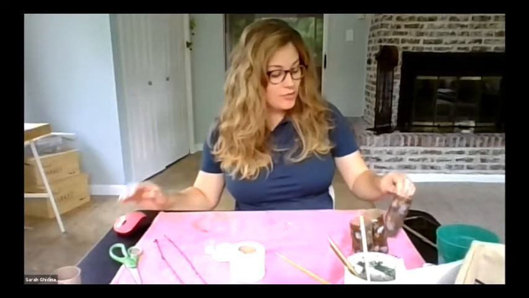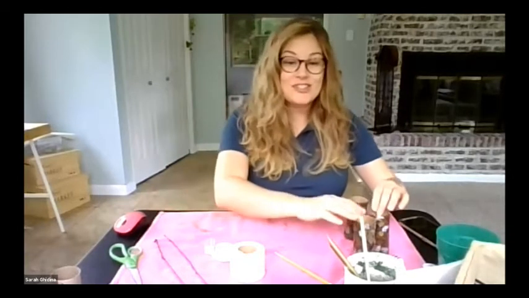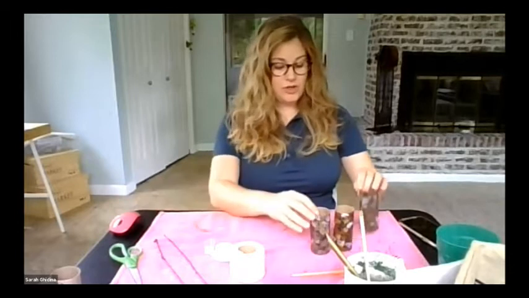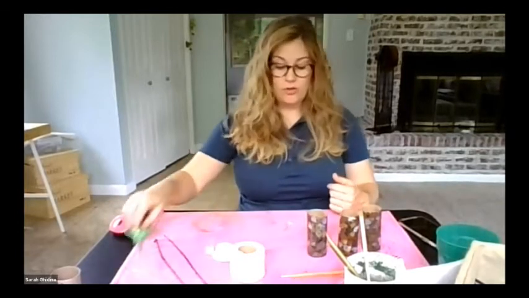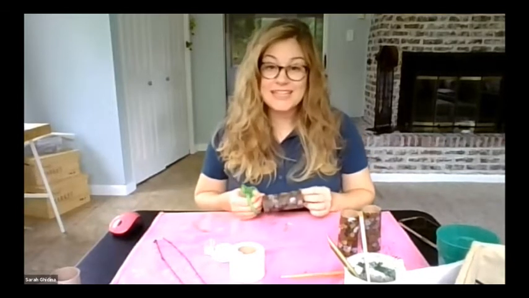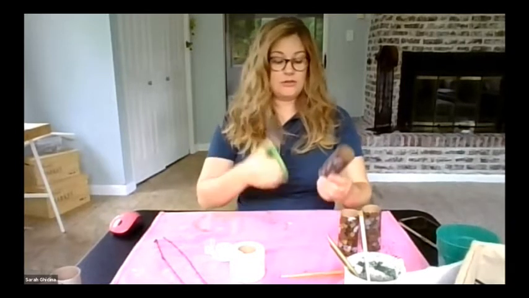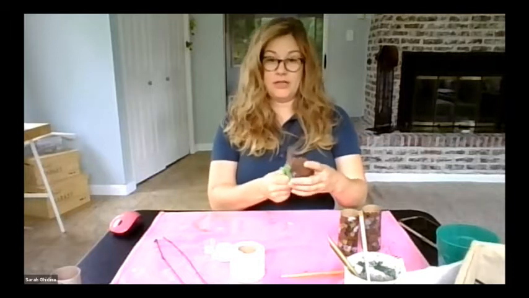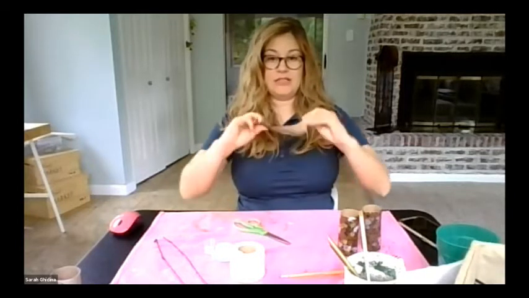So hopefully now your toilet paper rolls are fairly dry, and let's get started assembling this marionette. The first thing we're gonna do is we have to cut out our pieces, okay? So you're gonna pick one of your three, and these are gonna be the ears, okay? So what you're gonna do is take your scissors, you're gonna cut open one of your toilet paper rolls, so you just have a nice sleeve like this.